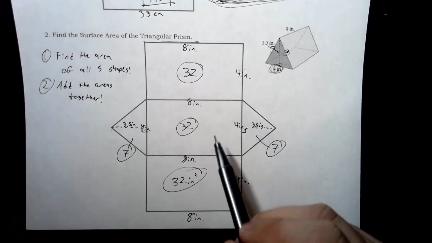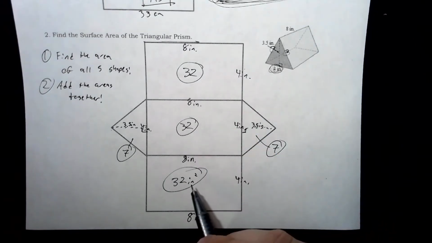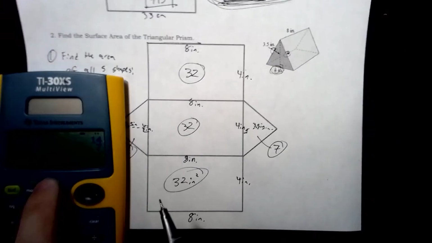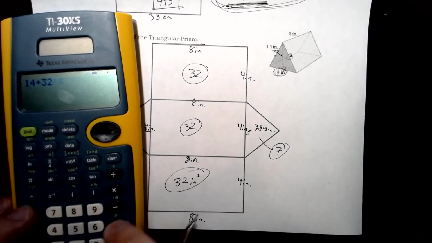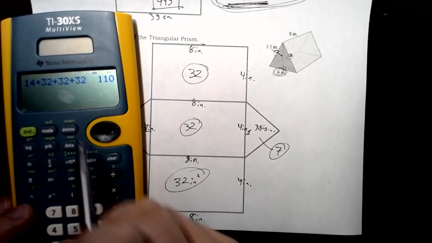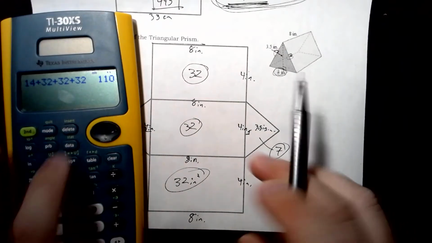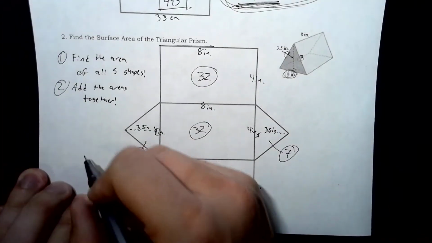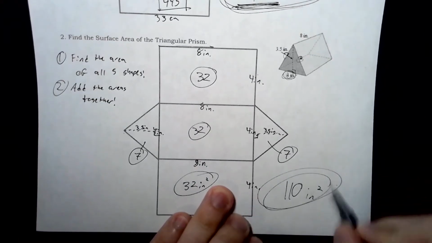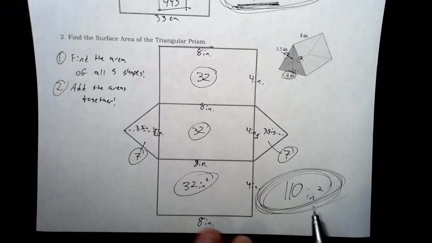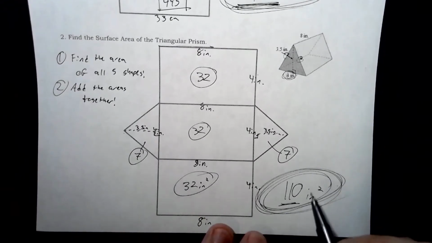Final step is we need to add 32 plus 32 plus 32 plus 7 plus 7. So we can go ahead and do that. So 7 plus 7, that's 14, plus 32 plus 32 plus 32 gives us an area of 110 inches squared. So my final answer is 110 inches squared. And once again, when you type this in as your answer, make sure you only type the 110 part. If you have a space or if you have these letters in there, it's going to mark it wrong. So only put 110 for your answers for this, okay?